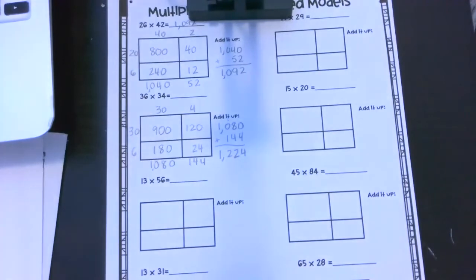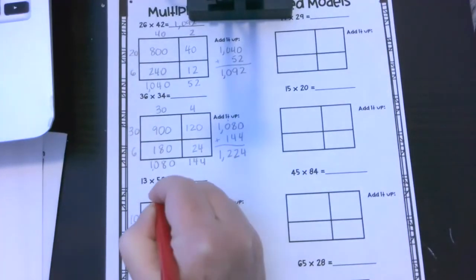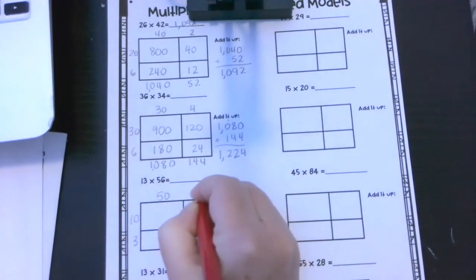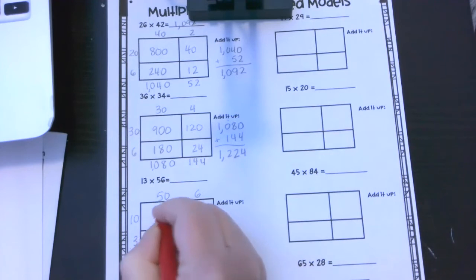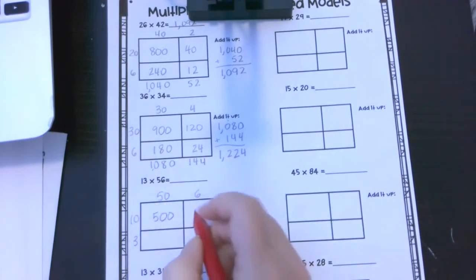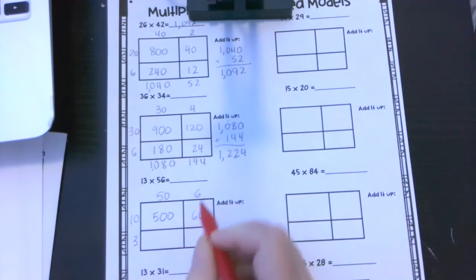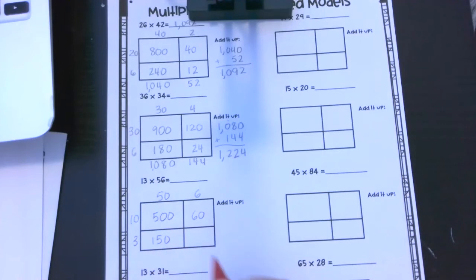And then the third one, 13 times 56. 13 is 10 and 3. 56 is 50 and 6. Can multiply these. 5 times 1 is 5. 2 zeros makes 500. 10 times 6 is 60. Don't need to explain that one. 5 times 3 is 150, because 5 times 3 is 15. There was 1 0. Oh, there it is.